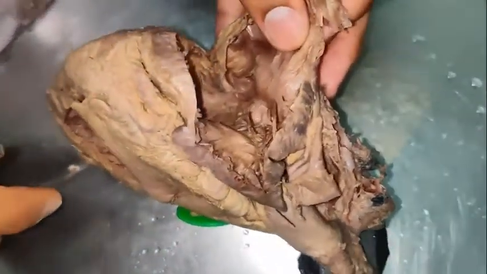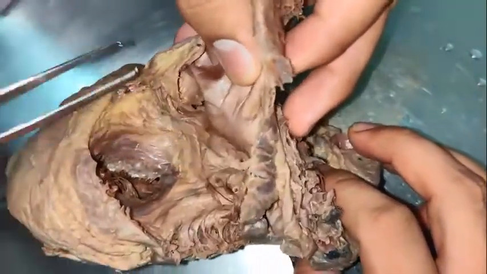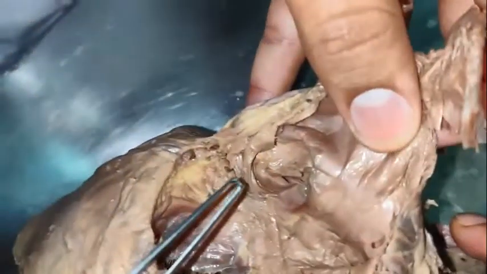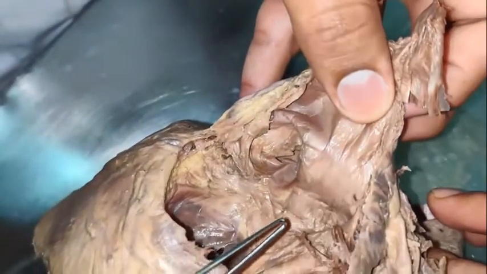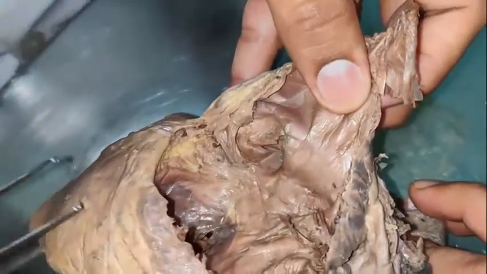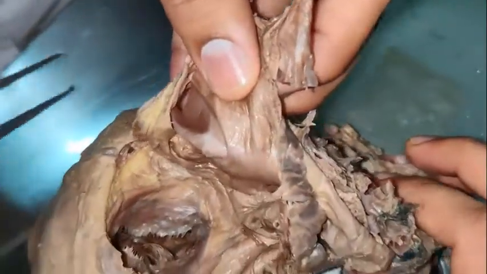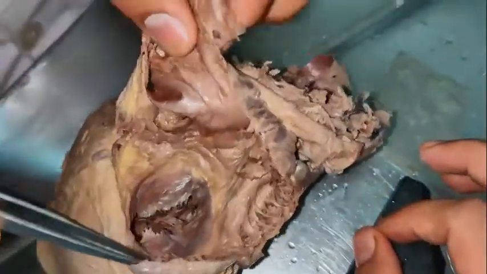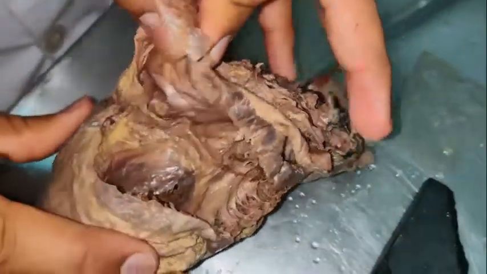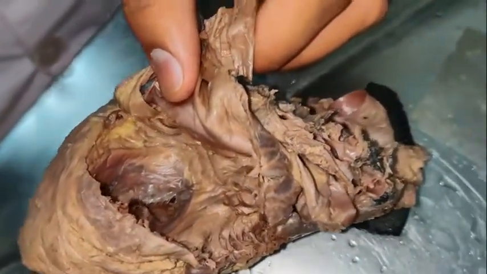Next, tributaries or inlets of the right atrium. You have superior vena cava, inferior vena cava, coronary sinus, anterior cardiac veins, venae cordis minimi. Next, right atrioventricular orifice. Blood passes out of the right atrium through the right atrioventricular or tricuspid orifice and goes to the right ventricle. The tricuspid orifice is guarded by the tricuspid valve, which maintains the unidirectional flow of the blood.